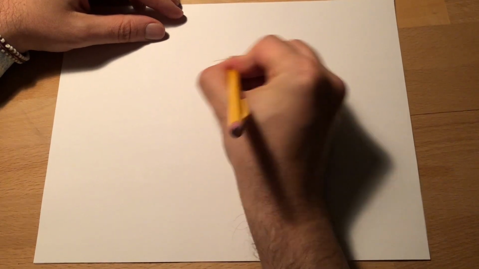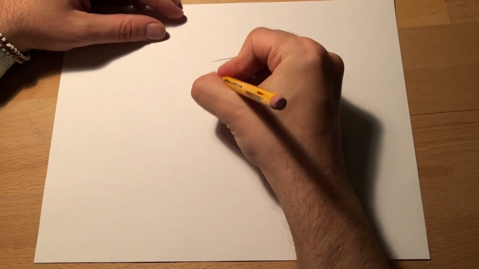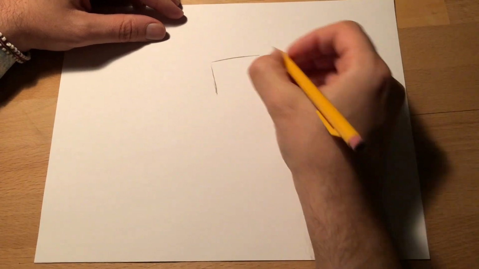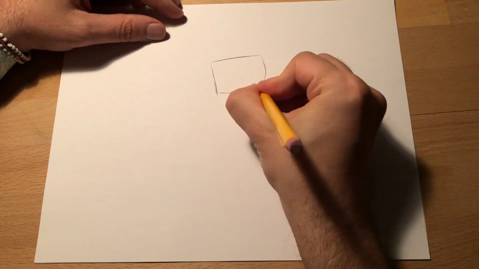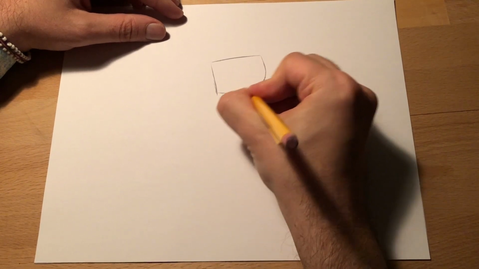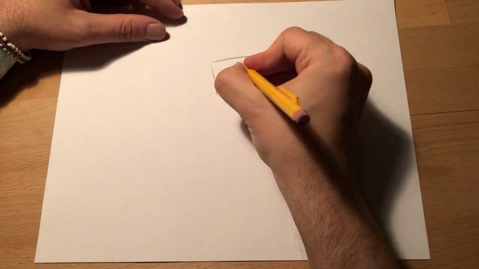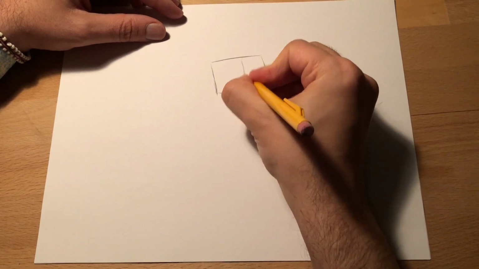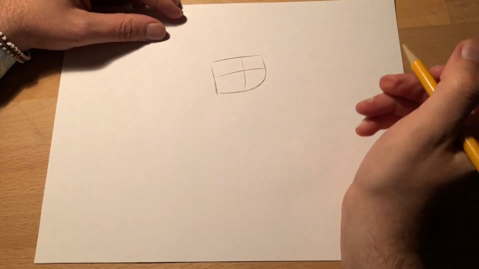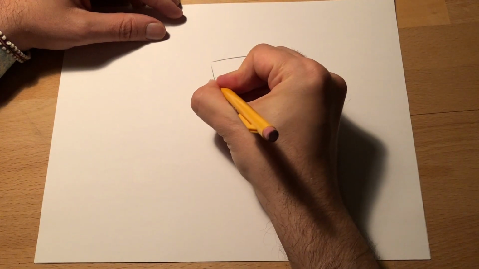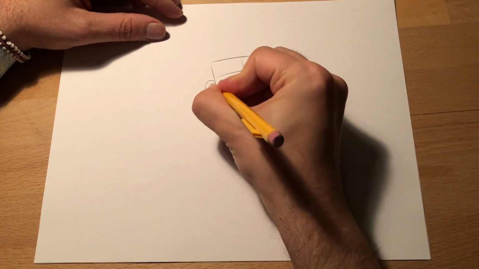This drawing's going to start off the way that most do, with a simple line. Basically going to draw half of a square, meeting up with half of a circle. And that'll be the head. And I'm going to divide that down the middle to create a guide for myself. This really helps me find the center of the face.